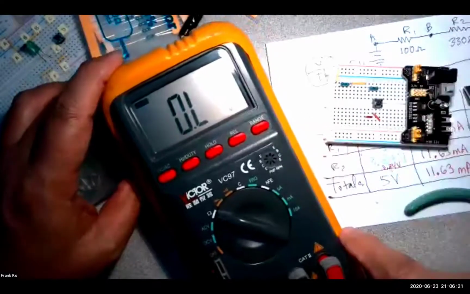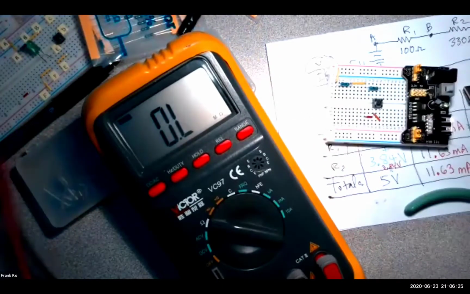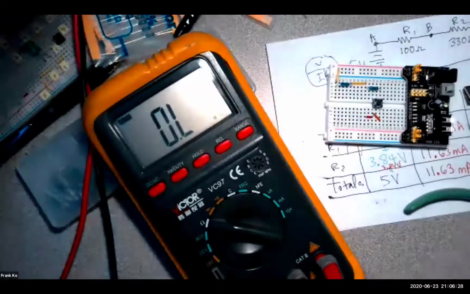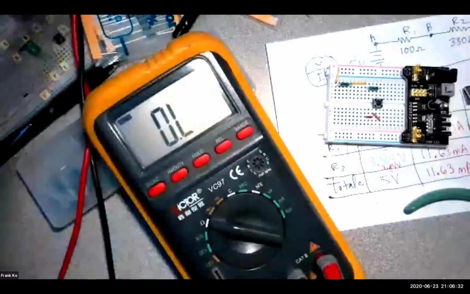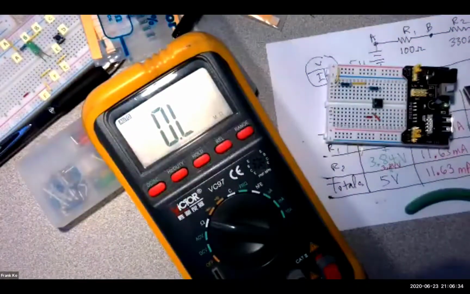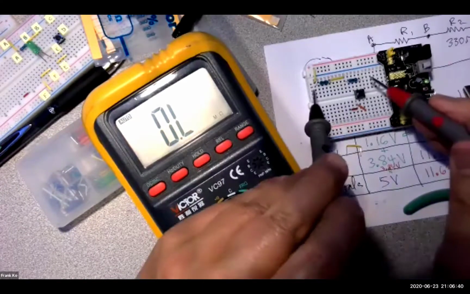You can kind of see it if I get it off the glare. Raise this up, change the angle, go to this side, and measure here to here.